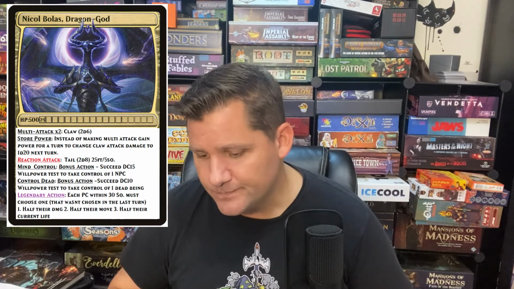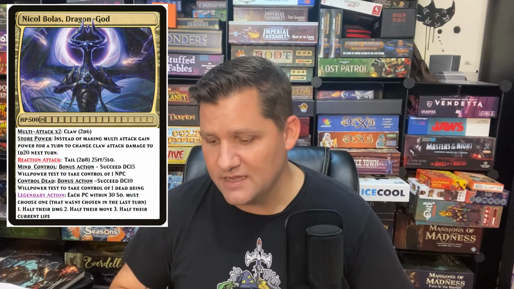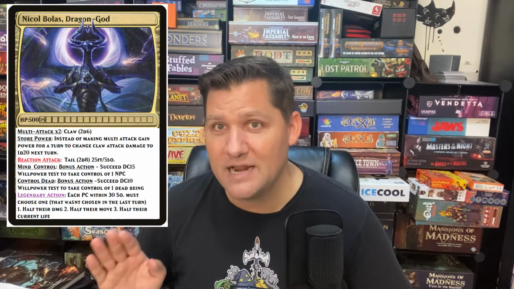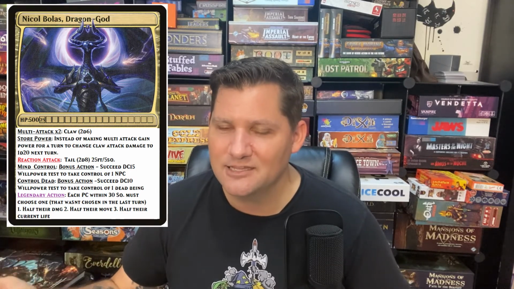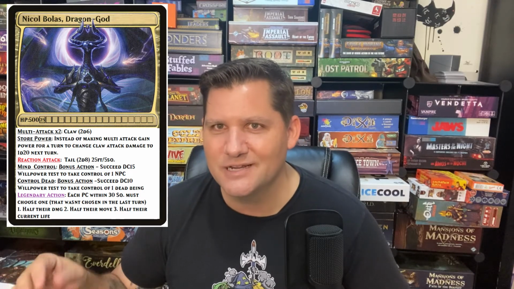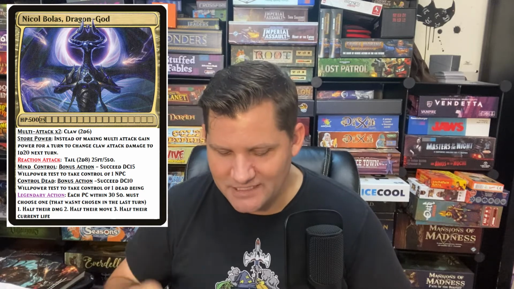Okay, he has a multi-attack x2. This is a claw attack, and it's 2d6 plus his strength. That's 10, so automatically 10 on the hit, which is a decent hit, and then you add the 2d6 on there. I wanted to bump that one up, but I was like, no. Plus 10 strength, that's pretty good already. So let's just stick with 2d6 plus 10. That's his basic normal attack.